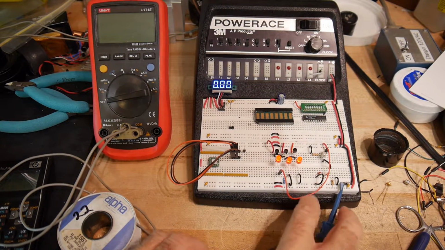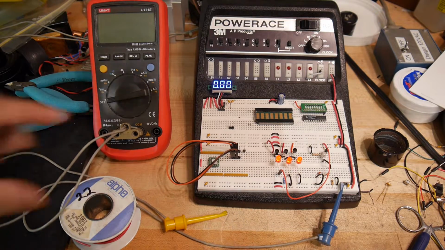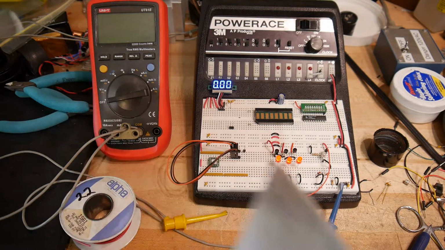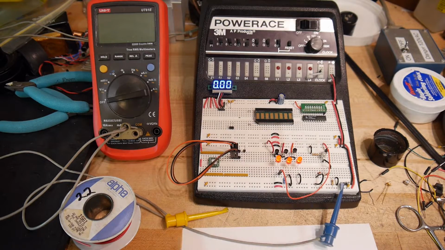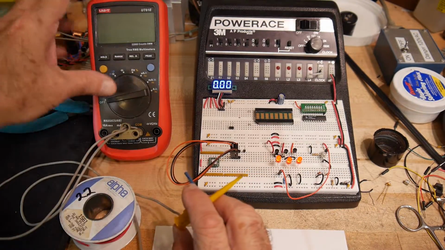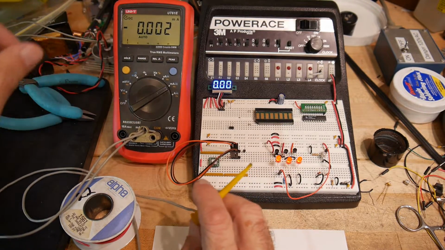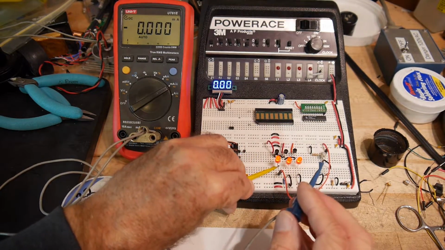All right, so let's see how good this thing is. Let's measure those three currents and see what kind of tolerance it has. So we can measure the current in this leg here. Let's see here, let's measure milliamps. And we can break the connection here.